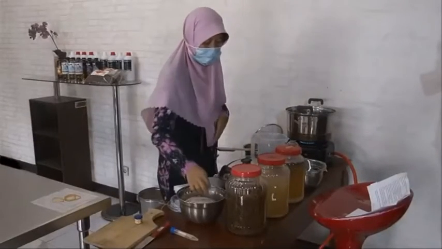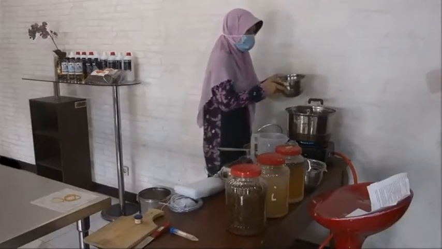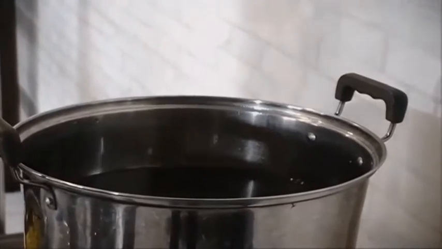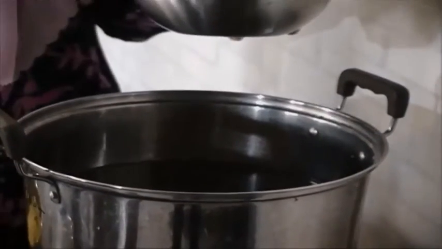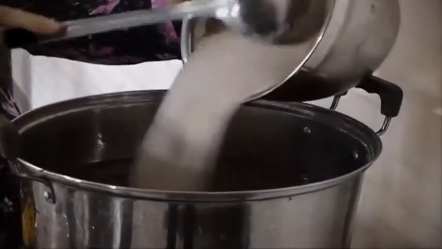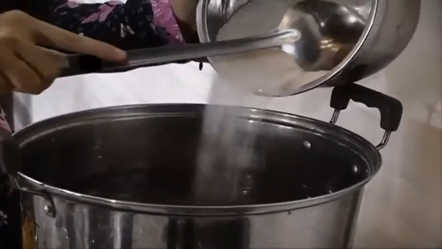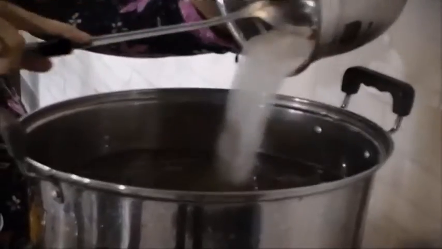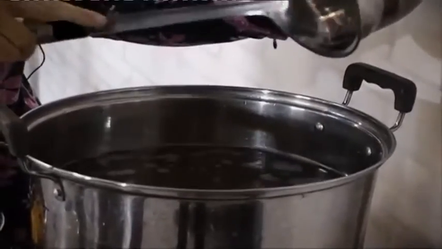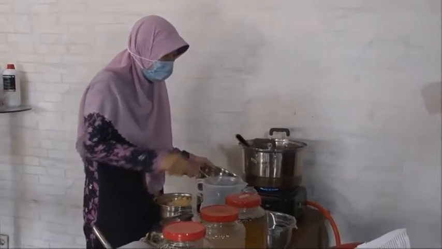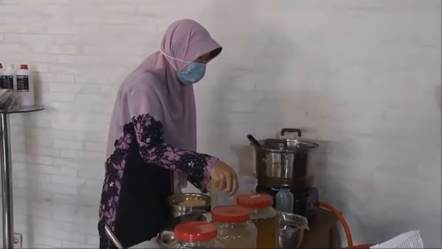And then add in the sugar. One kilo of sugar. In your country, maybe the sugar is not the same.